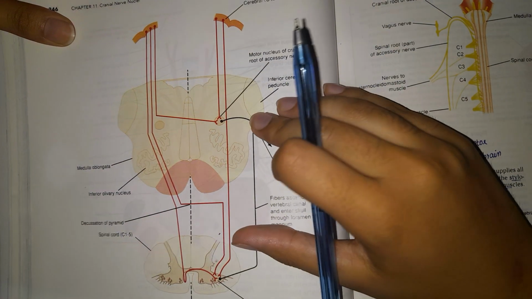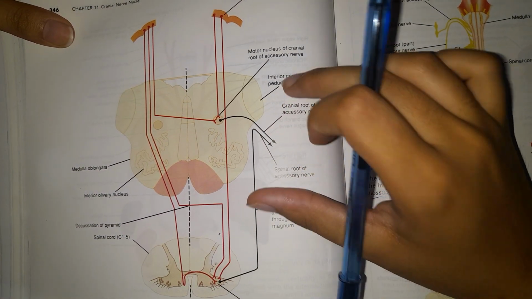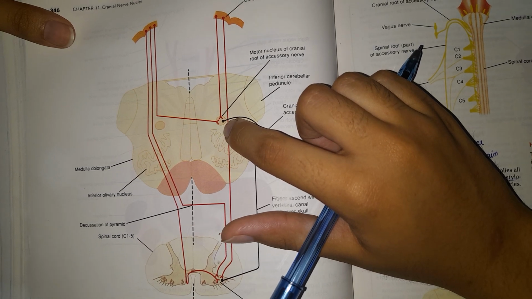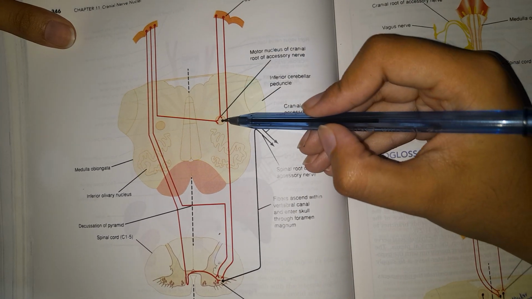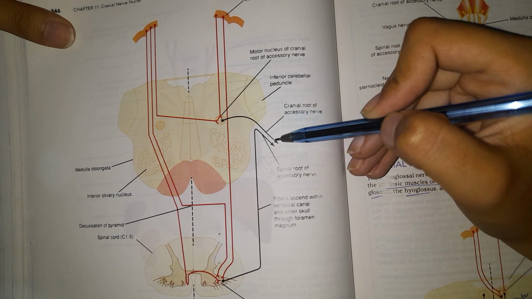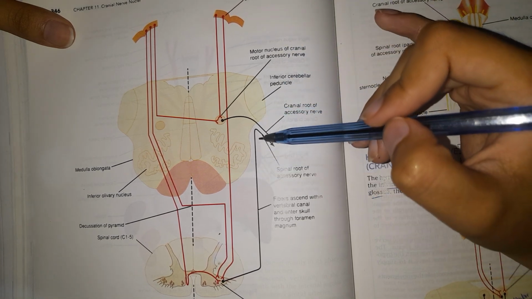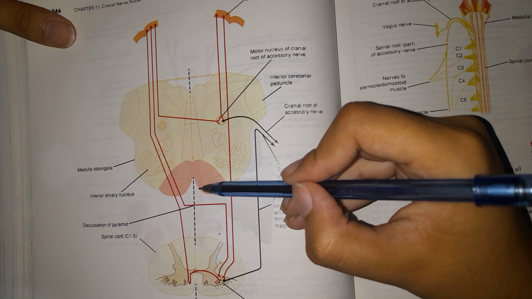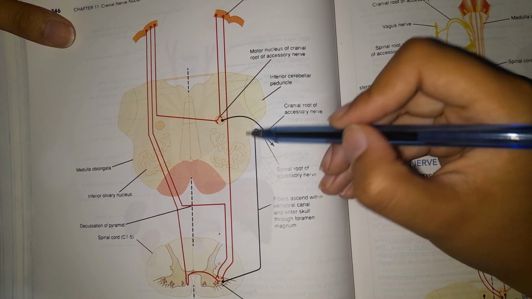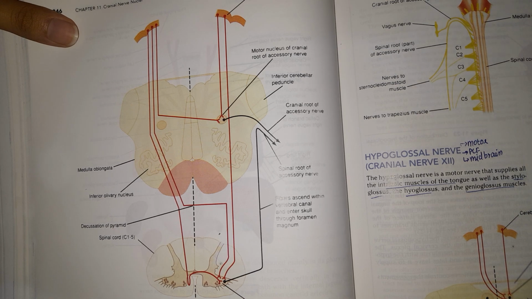So here we have a look at this diagram. It is showing the medulla oblongata, and the medulla has a nucleus known as the nucleus ambiguus, and from here the cranial root of the accessory nerve comes out. This cranial root comes out from the region between the olive and the inferior cerebellar peduncle. First you need to know the association with the medulla.